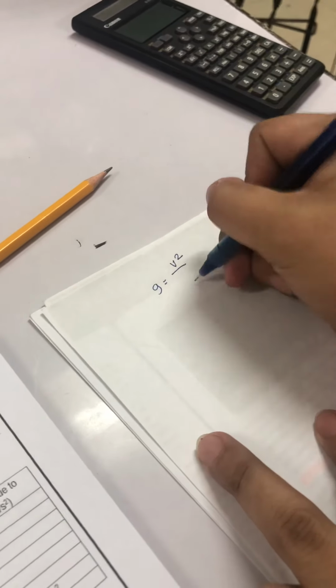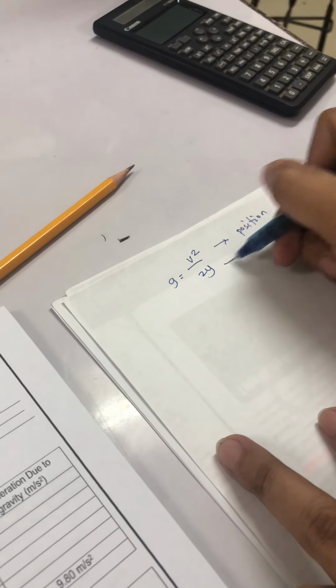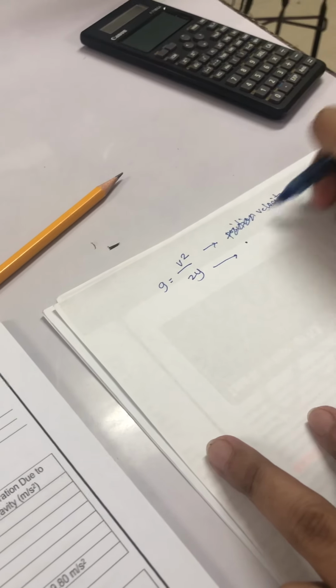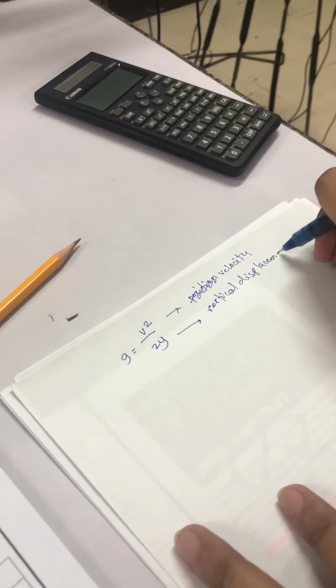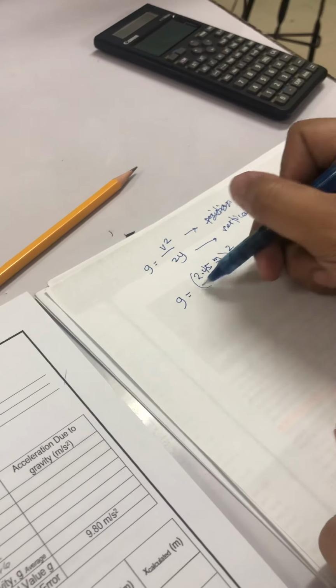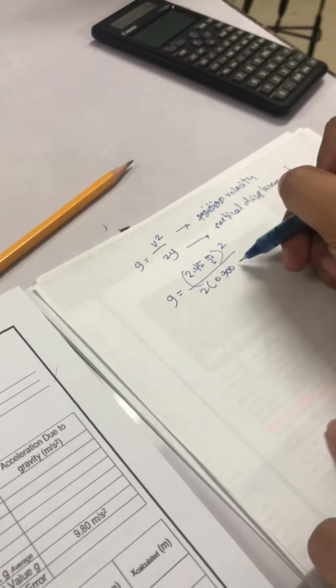Again, the formula to compute for acceleration due to gravity is simply v squared over 2y. Here v is the velocity, and y is the vertical displacement. We just need to use this formula to get the acceleration due to gravity of every trial. For the first one, that is simply v squared, so velocity is 2.45 meter per second, squared, over 2 multiplied by the vertical displacement, which is 0.3 meter.